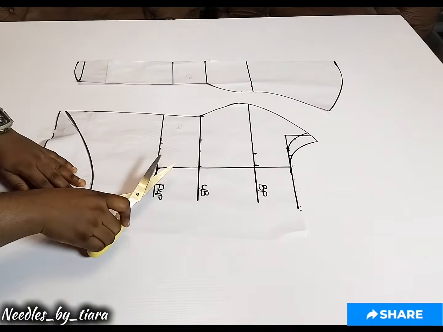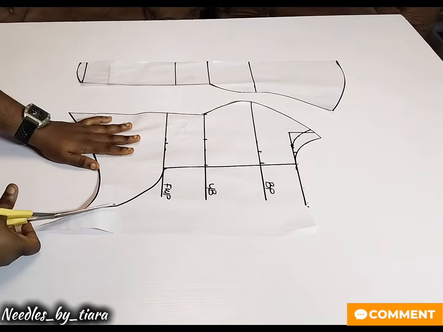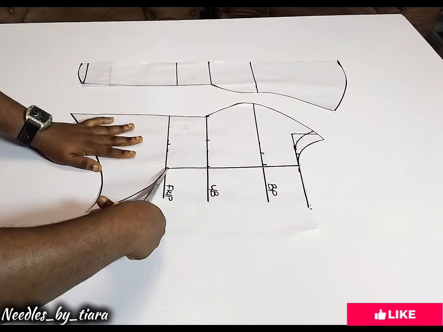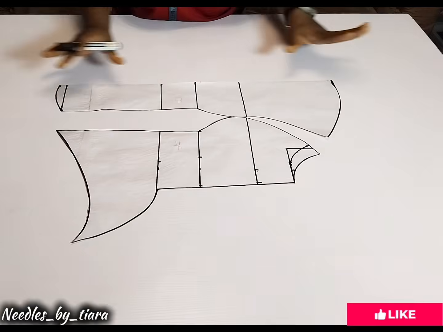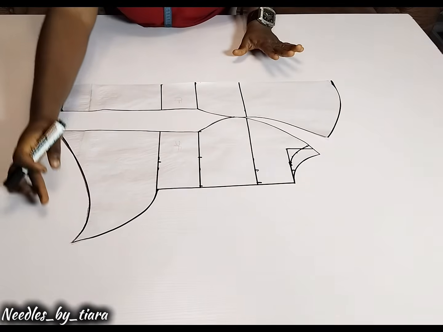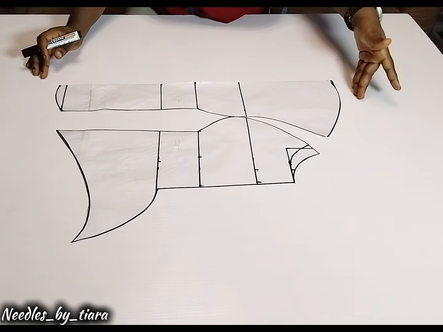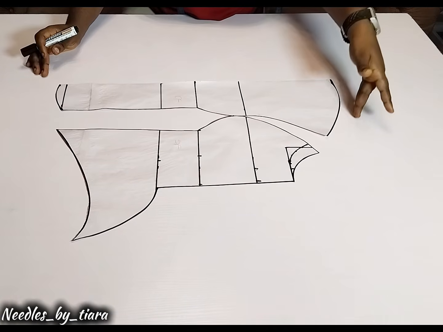Moving on, we'll eliminate all the excesses that we have at this point. So please take note of all the points that I'm eliminating from our pattern. It is very important and crucial. I hope you understand. And voila, our pattern is already taking a very beautiful shape. Look at how perfect this came out looking.